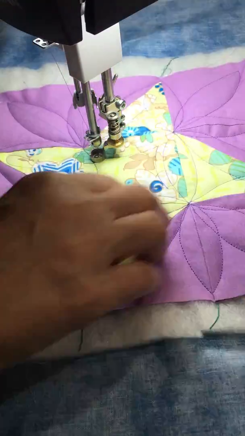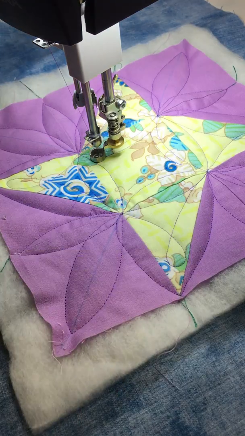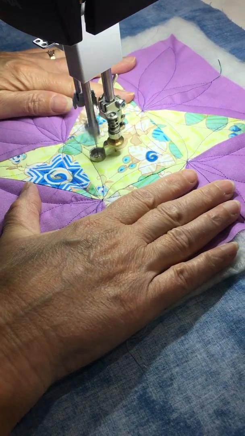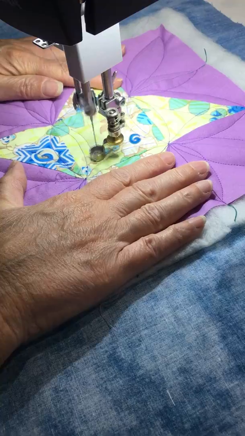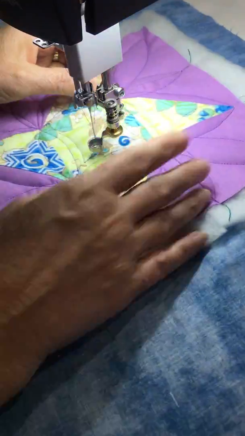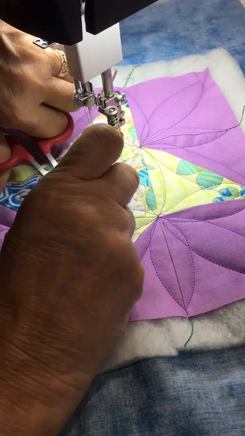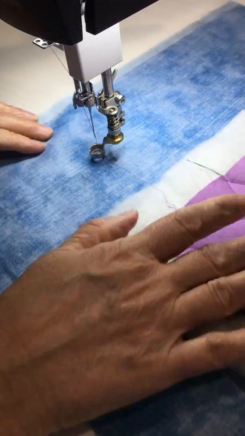I'm going to turn it around so I can see real quick. I'll stitch over the first ones just a tiny bit to secure it. So remember that I kind of rushed through this, so I didn't take too much time. So I wasn't super careful at all. You would be very careful if you were on a quilt. So let's just look at that.